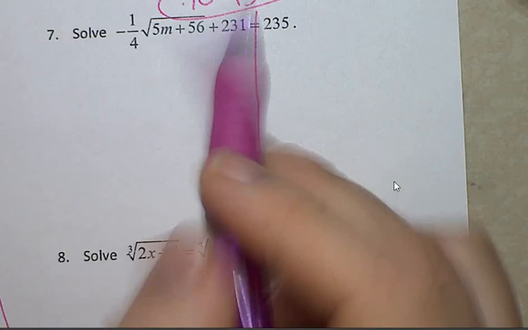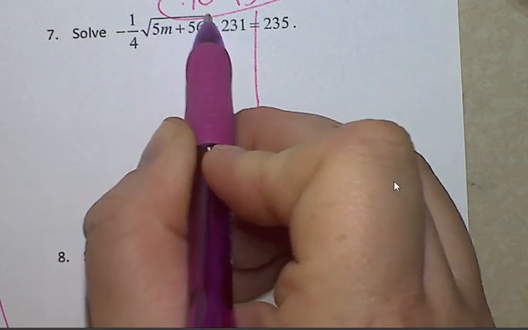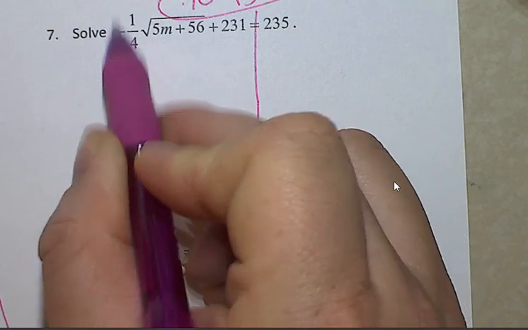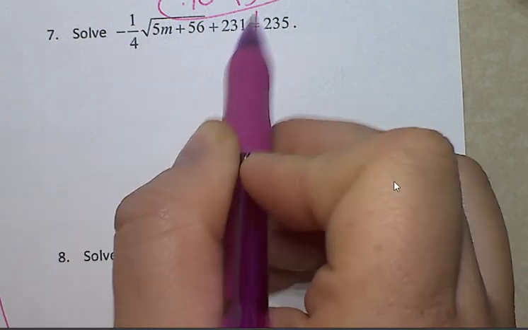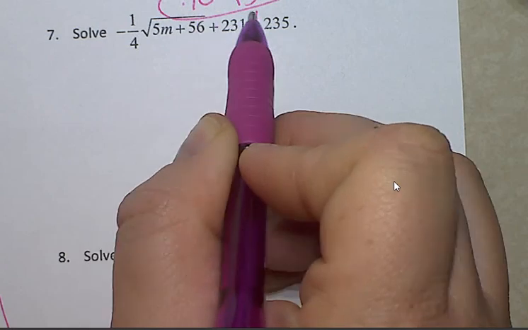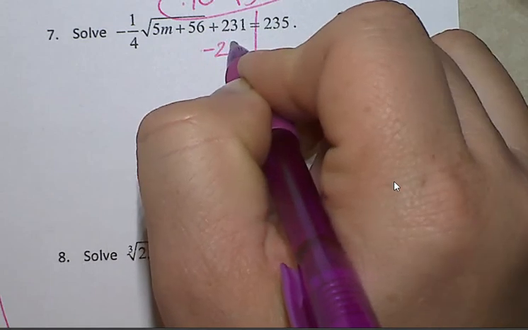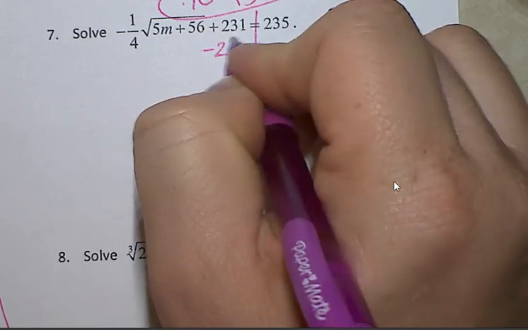Your goal is to get this radical, which is a square root, all by itself. So first look, we have it outside. We have a negative 1/4 and we have this positive 2/3. So we're going to start by getting rid of stuff that's being added or subtracted outside of the radical. So I subtract 2/3 from both sides.